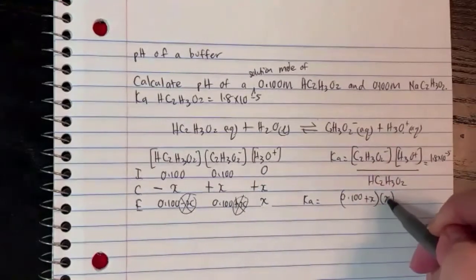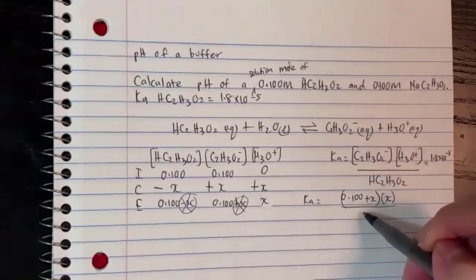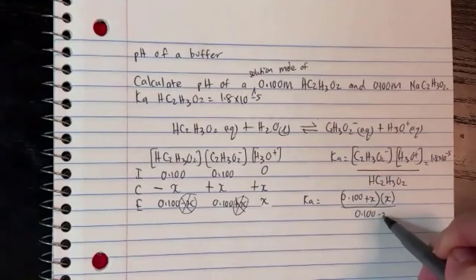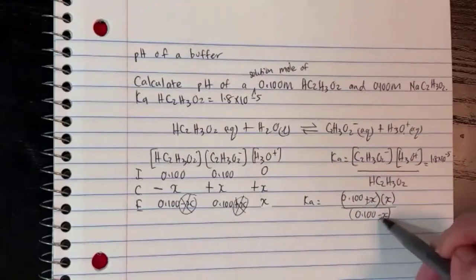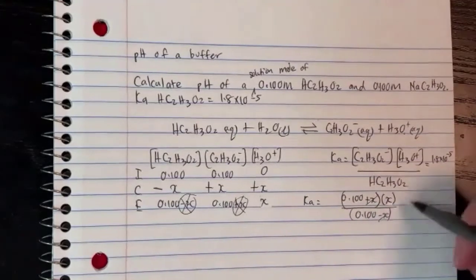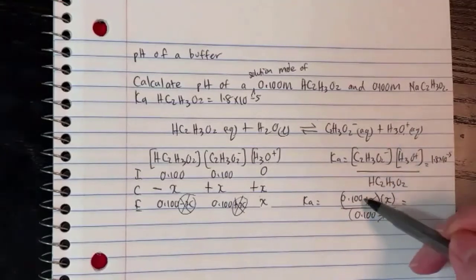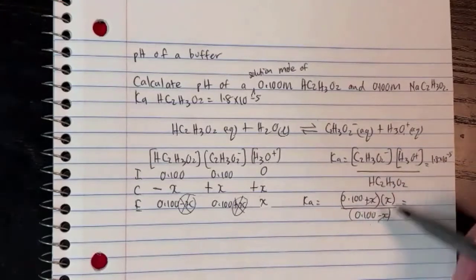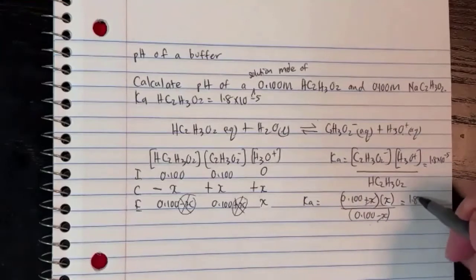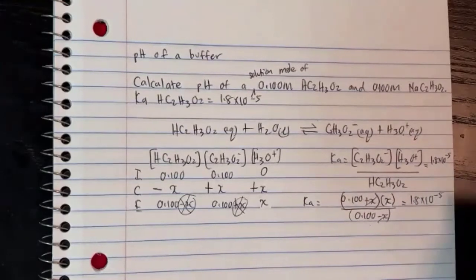And then there's your x here. And then on the bottom, 0.1 minus x, and that x crosses off. Both of them cross off, and that means 0.1 and 0.1 also cancel off. X equals 1.8 times 10 to the minus 5.